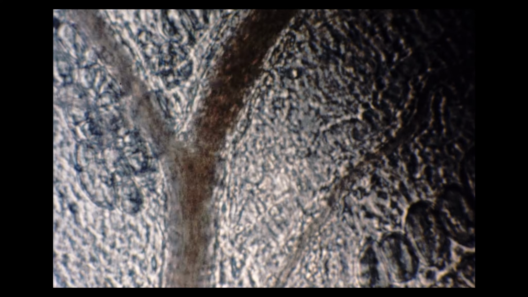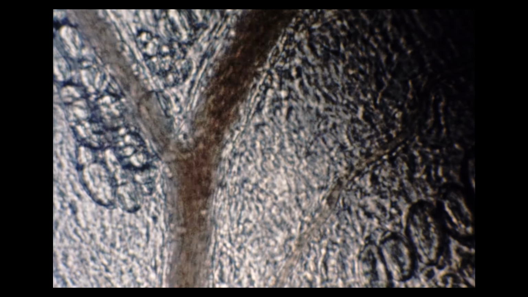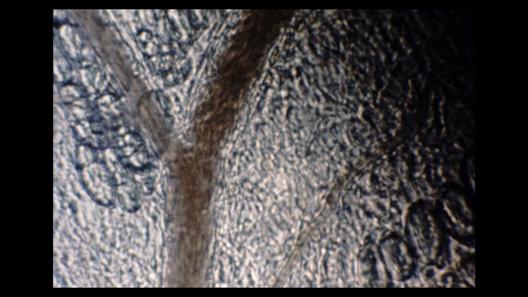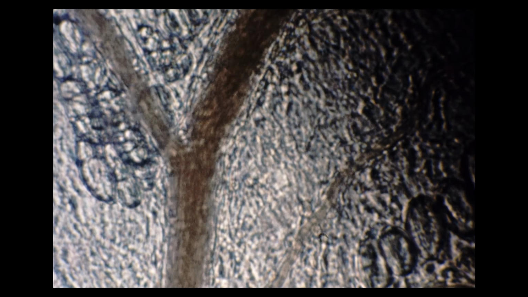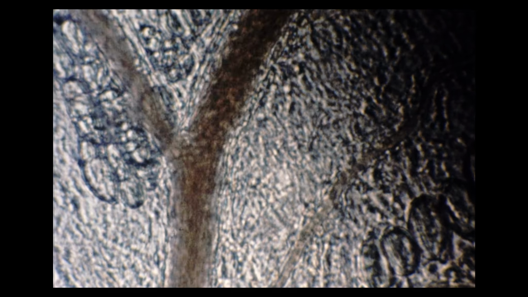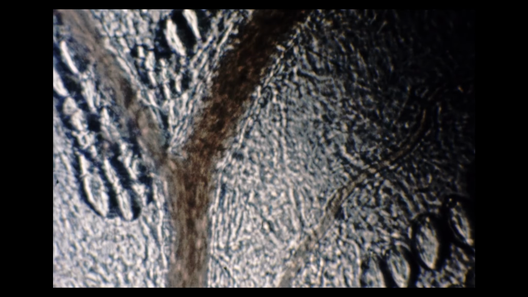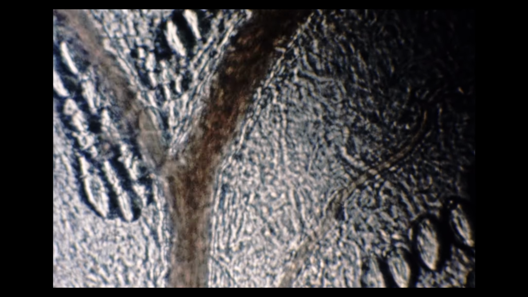This is rouleau formation in a vein showing rapid flow. White cells and red cells can be seen attached to the vessel walls. Note the considerable diapedesis, or migration of red blood cells through the vessels into the surrounding tissues.